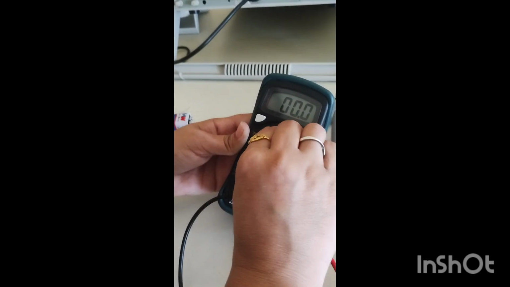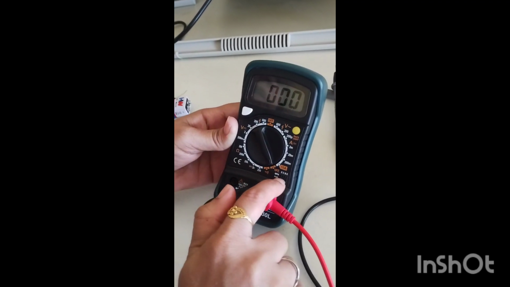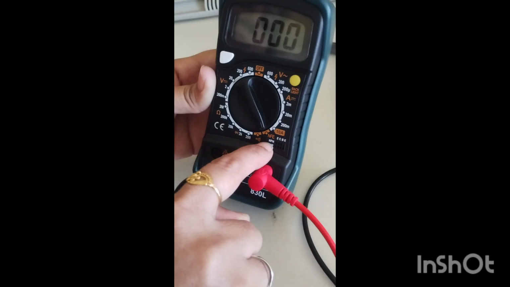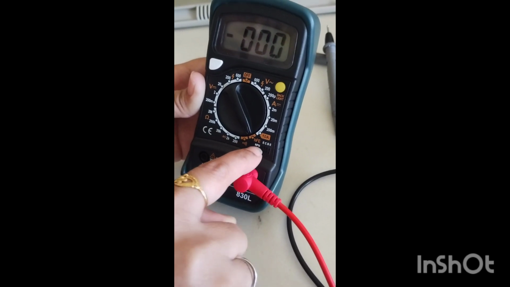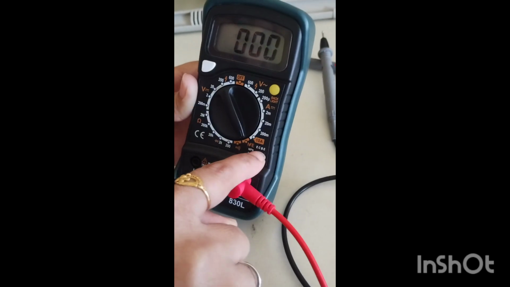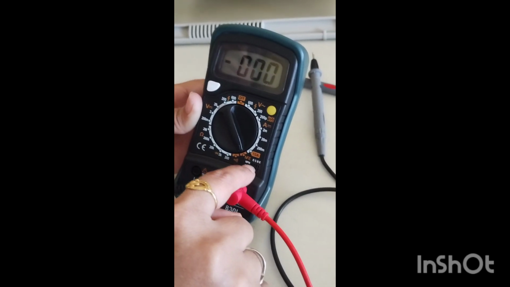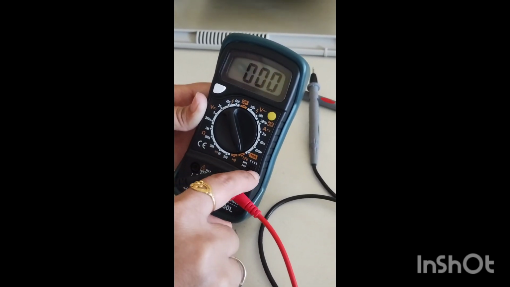Okay, then next is the hFE, which means here you can check whether the given transistor is an NPN transistor or a PNP transistor. If you observe here, NPN and PNP are mentioned, and at the top side E means emitter, then collector, base and emitter. So you have to insert the transistor according to the given slots and check whether the given transistor is NPN or PNP.